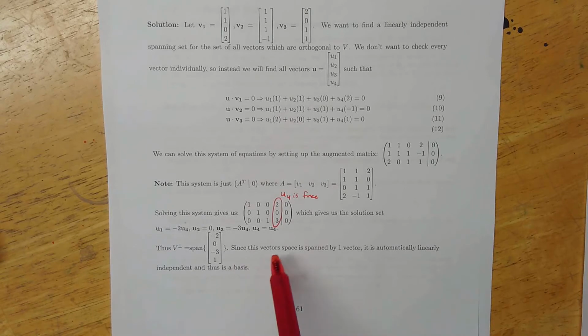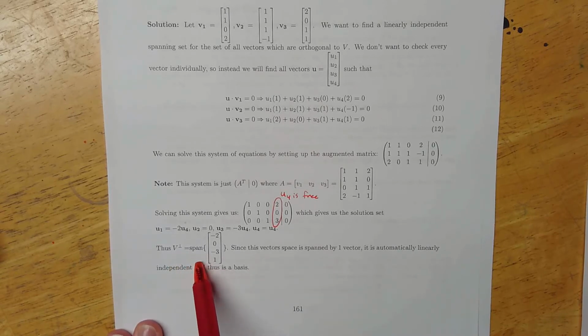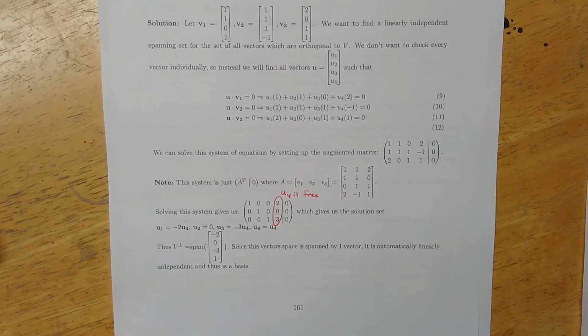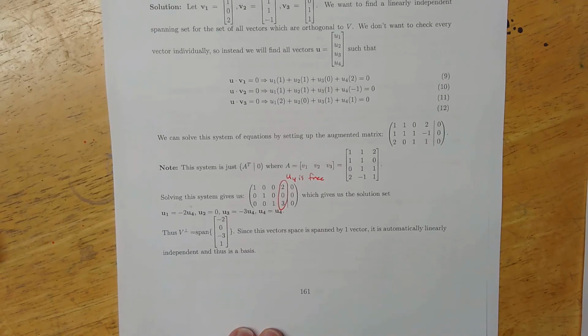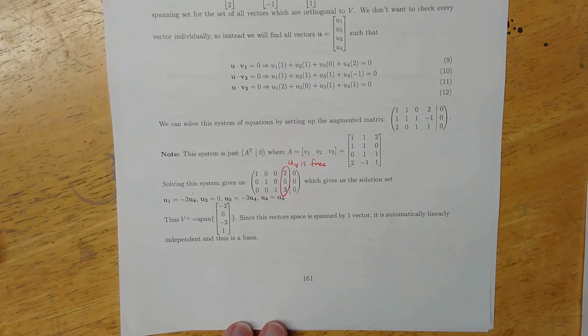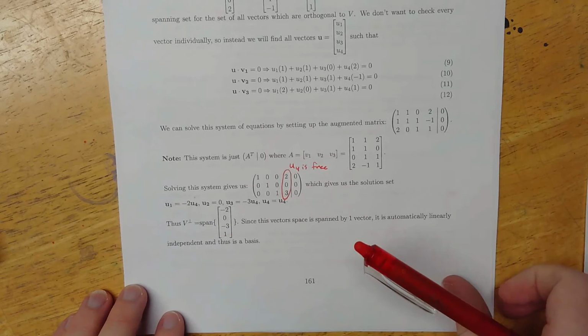So that means that since we're down to just a single free variable here, we should be the span of just a single vector. And so vperp is the span of negative 2, 0, negative 3, 1. And so that comes from the negative 2, the 0, the negative 3, and then 1. So since it's spanned by just a single vector, it's going to automatically be linearly independent, and because of that, it's going to be a basis. Okay, great.